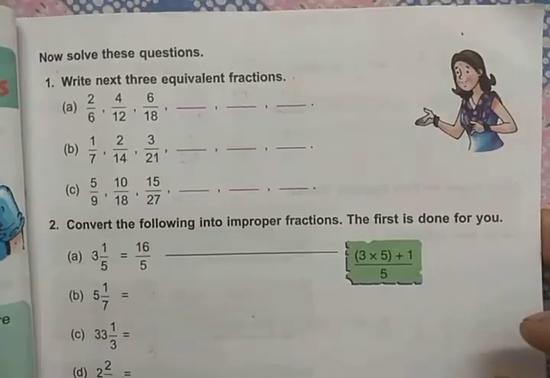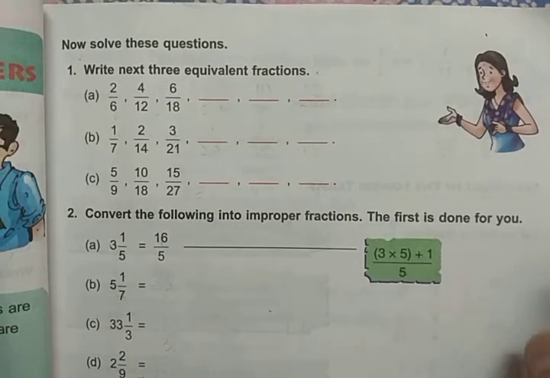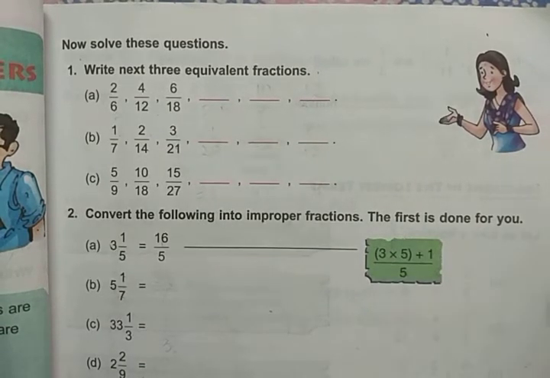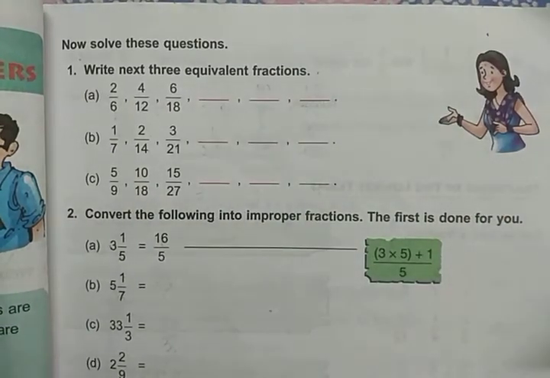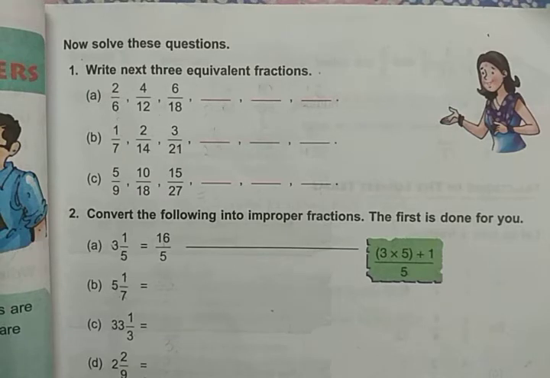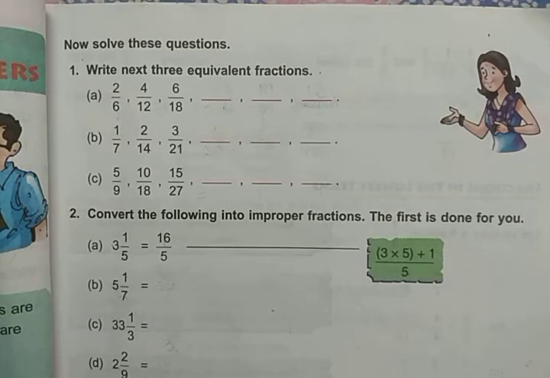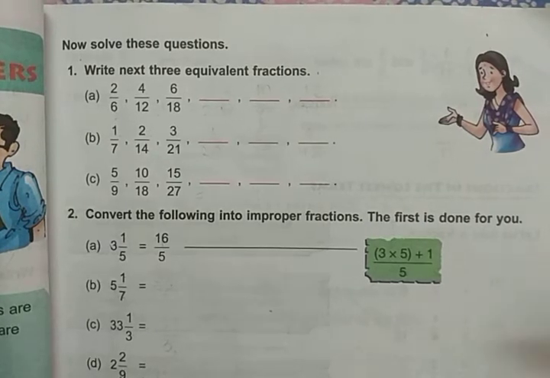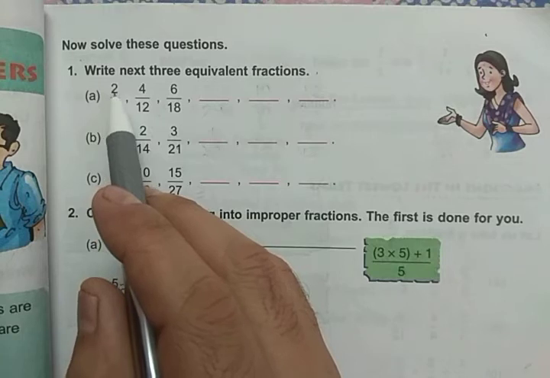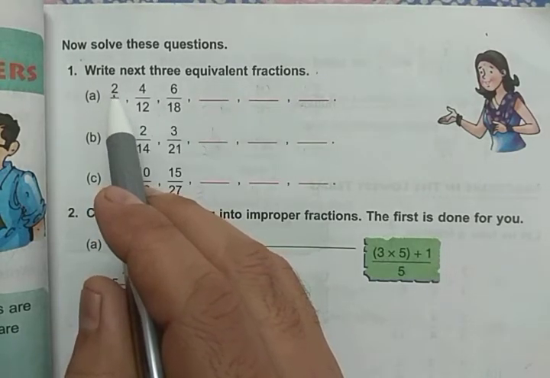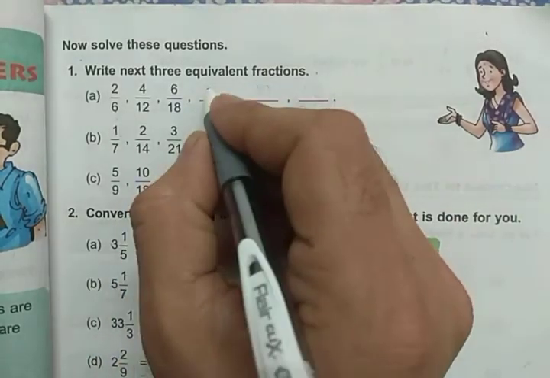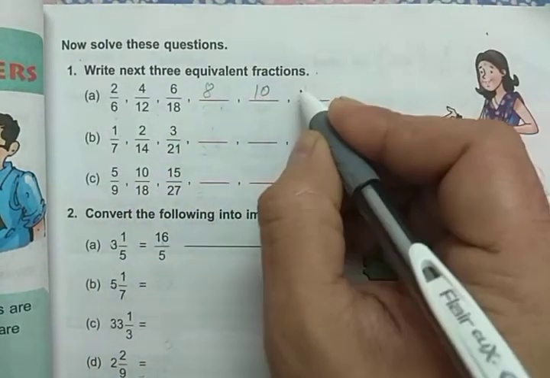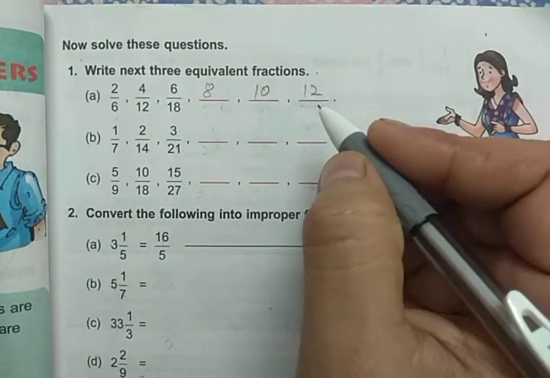Now let us do some questions that we have already done in class 4th. Here you have to write the next 3 equivalent fractions. Do you remember how to write the equivalent fractions? Yes, to write the equivalent fractions, we have to recite the table of numerator first. What is the numerator here? 2. So we have to recite the table of 2. 2 1s are 2, 2 2s are 4, 2 3s are 6, 2 4s are 8, 2 5s are 10, and 2 6s are 12.